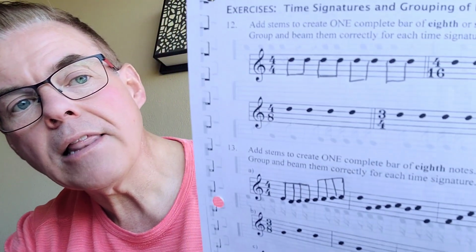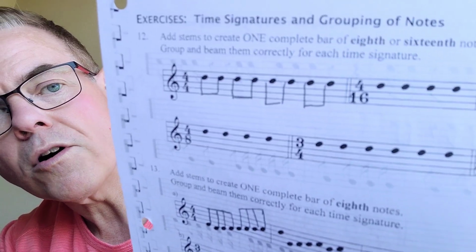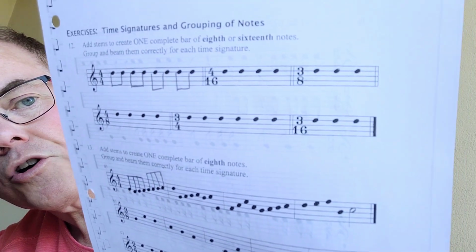We need 4 quarter notes per bar. We've got a pair of 8th notes, that's 1 quarter note. A pair of 8th notes, that's a second quarter note. A pair of 8th notes is the third, and a pair of 8th notes is the fourth. So I would use a complete bar of 8th notes, and I would do them in pairs like that for my 4 quarter notes. And then again, you can work your way through the rest of that question.